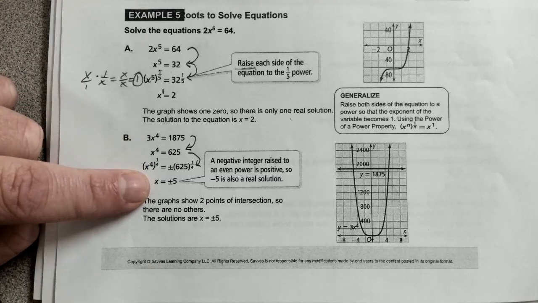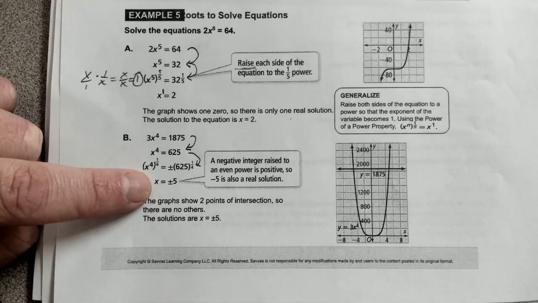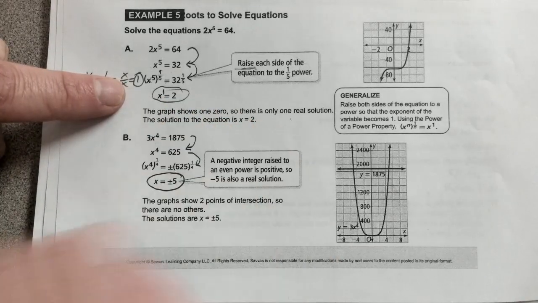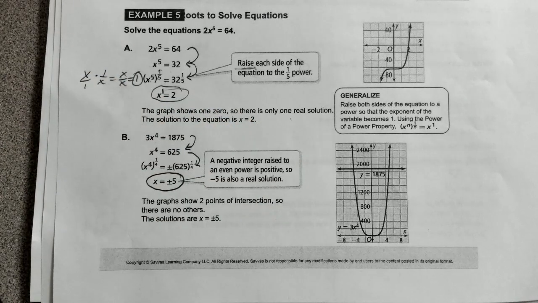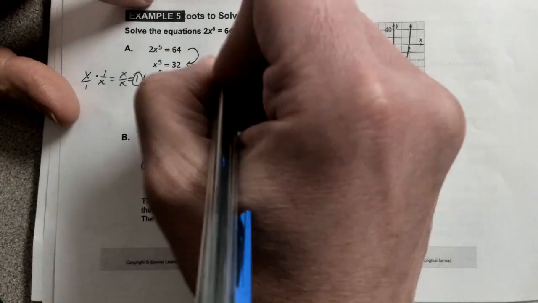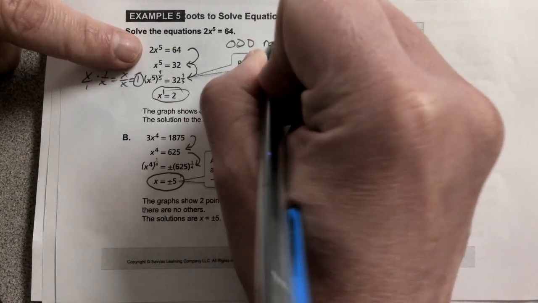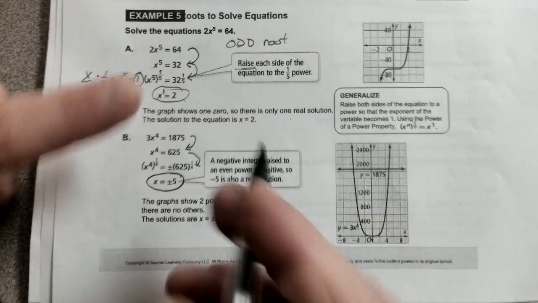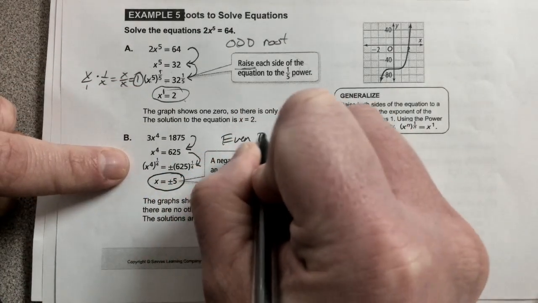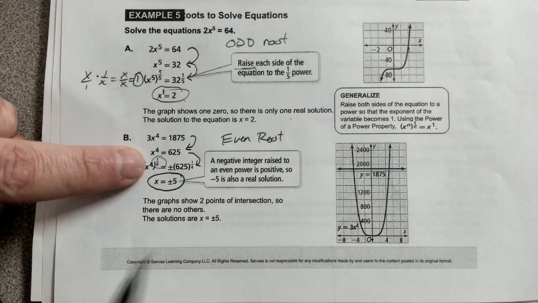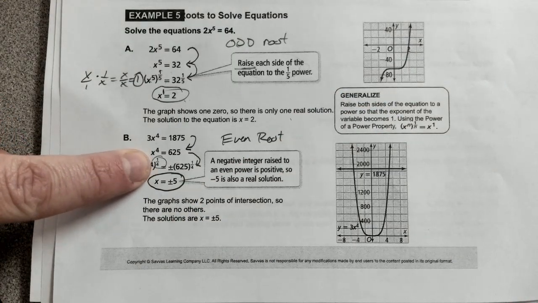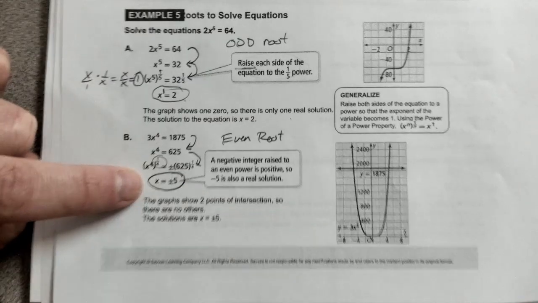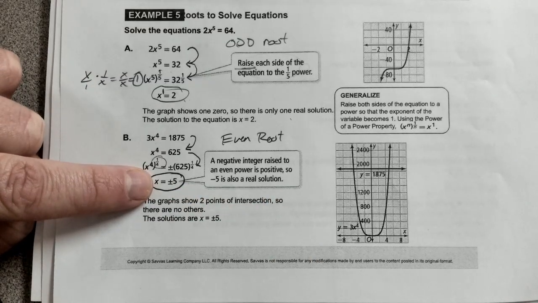Now, Blaine, can you tell me why we got a plus minus on this problem, but we did not on this problem? Because it's odd. Really good job. Yeah, so here we had an odd root, so the solution is just the principal root. Here we had an even root, meaning 1/4. The number 4 is even, so I'm looking for an even root, and that's why we needed both the positive and negative of the principal root.